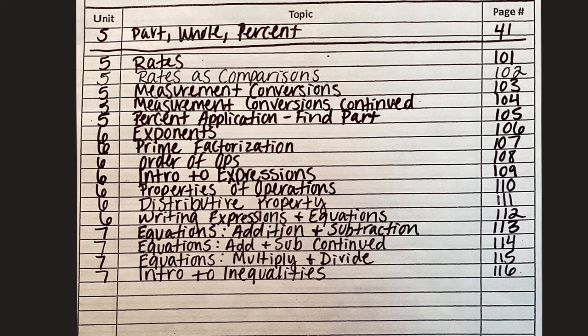Hello students, today we're going to be talking about inequalities. You picked up a notes page right when you walked in today. We're still in Unit 7 and it's called Intro to Inequalities. That's going to be page 116 in your math binder. Make sure you fill that out in your table of contents for me.